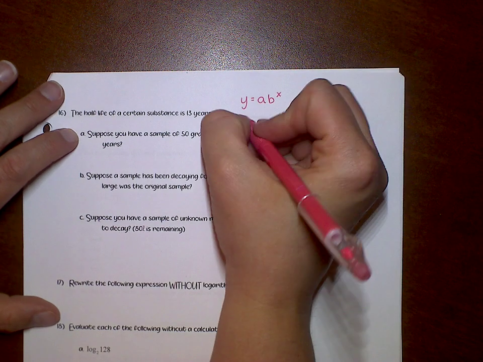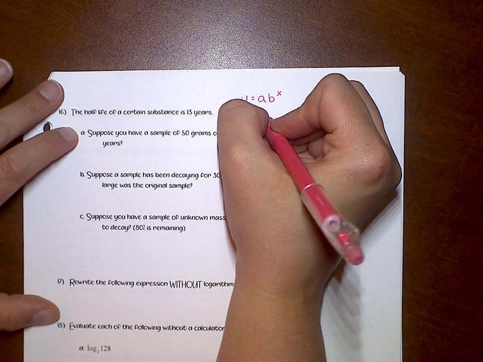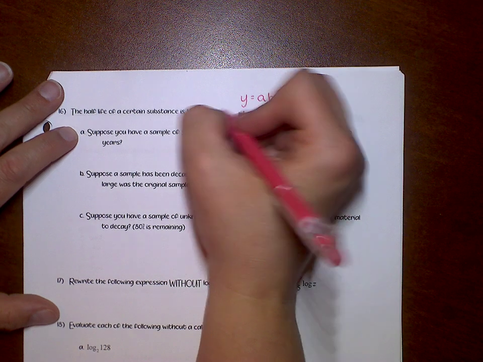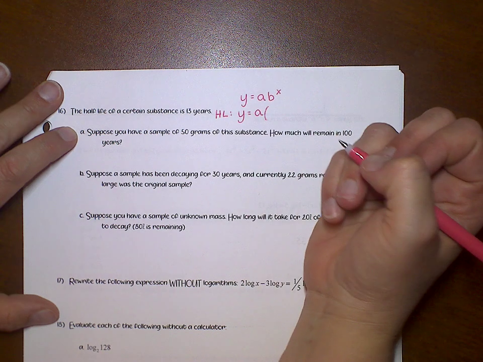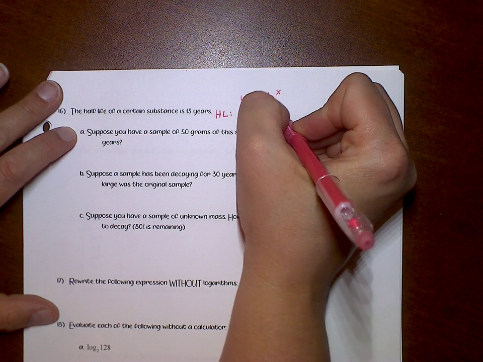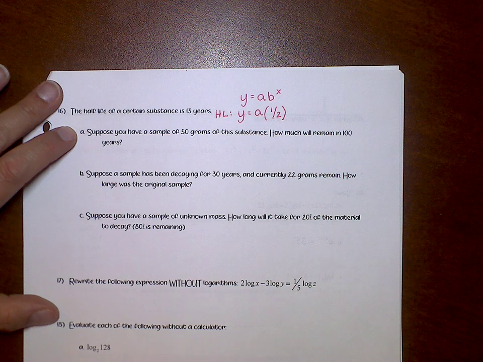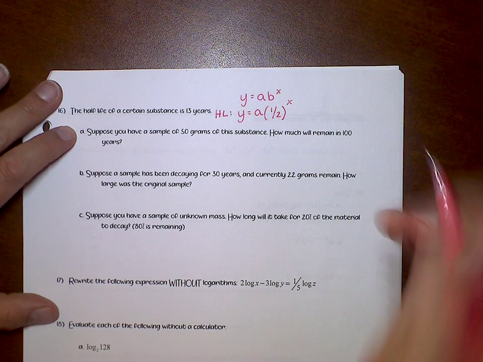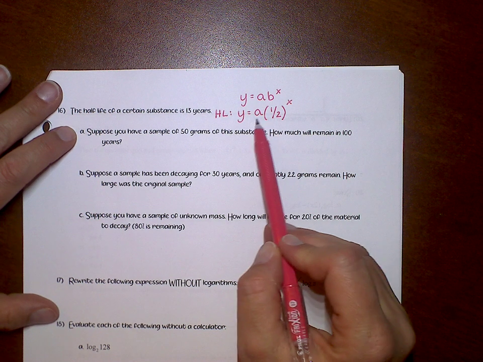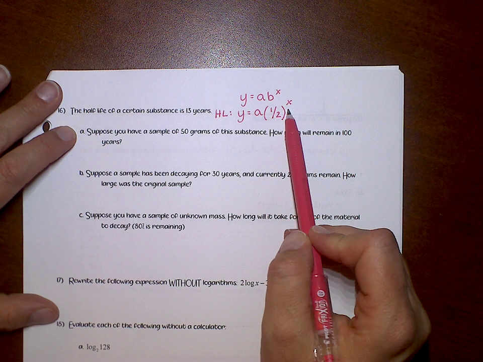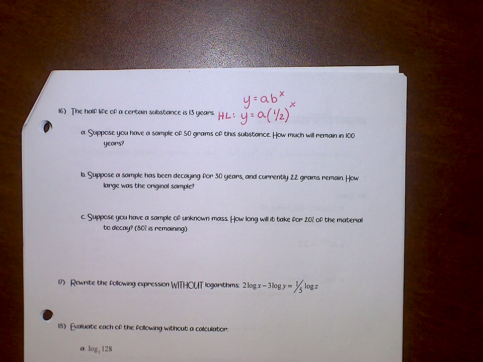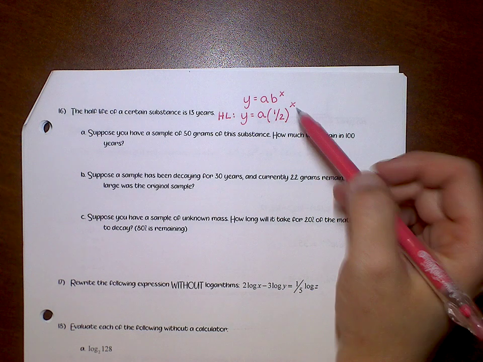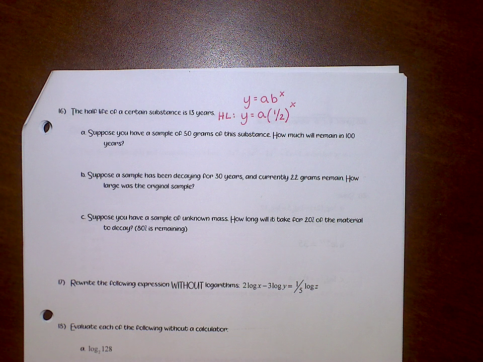When we're dealing with half-life, a is still our initial value. This is for half-life specifically. The growth factor for half-life is always going to be 1/2, okay? And then in the exponent, if I just put an x up there, that's going to make your value cut in half every single year if you put a number of years in for x. Maybe it's not years, maybe it's minutes or days or however your half-life is being measured. x is the number of minutes or days or hours or whatever your unit of time is.